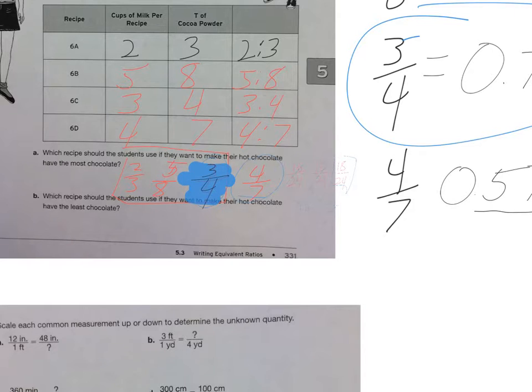And then you go back and you want to check your answer, right? So I come back here and I'm like, okay, which recipe should students do? They want to make their hot chocolate have the most chocolate. So I look at my ratio and I did milk to hot cocoa. But then I realized, wait a minute. They want the most hot cocoa. And I just figured it out: milk was the numerator there. So I need to switch them. And so I'm like, oh man.